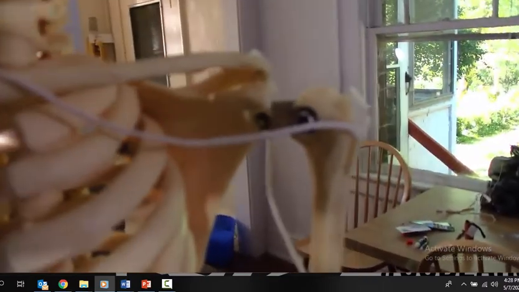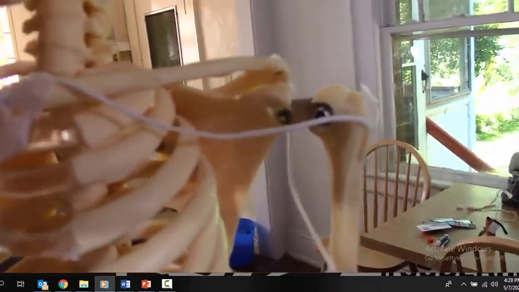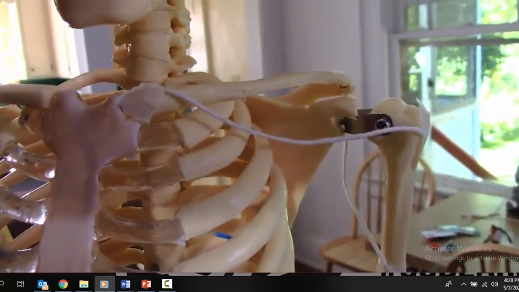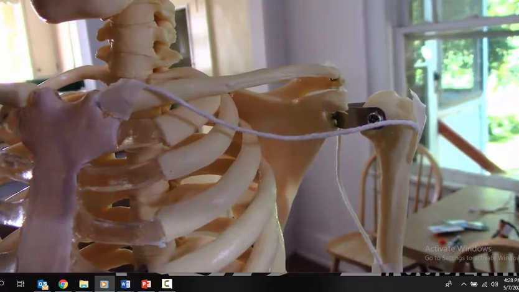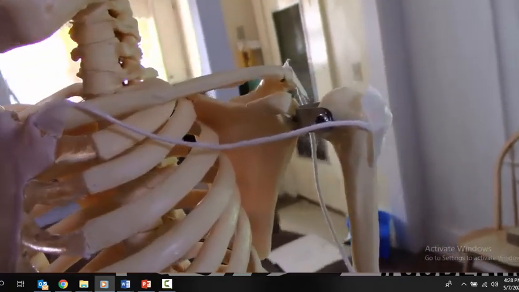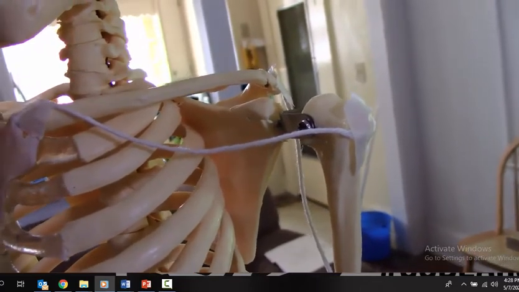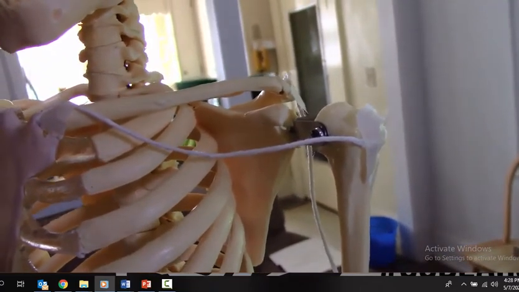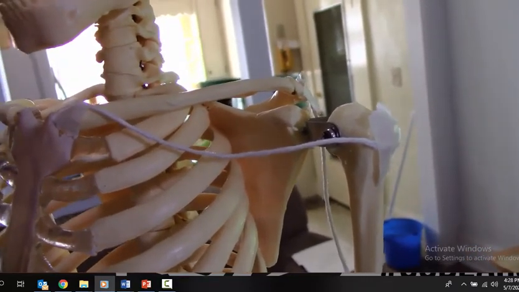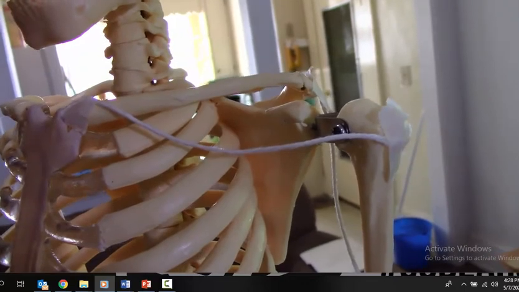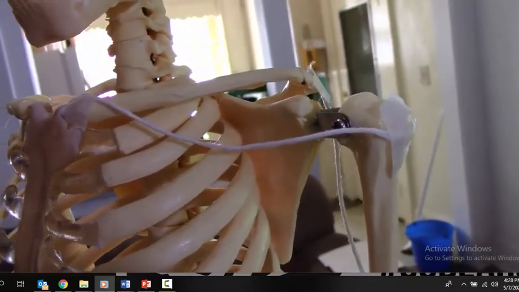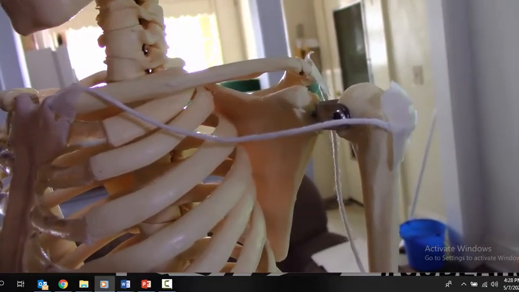This muscle right here would be the pectoralis major. It originates on the clavicle, on the sternal end of the clavicle, and it inserts on the intertubercular groove and the greater tubercle on the head of the humerus.